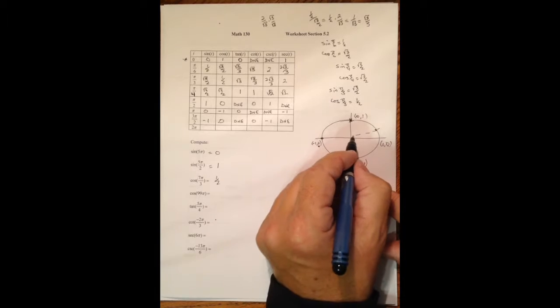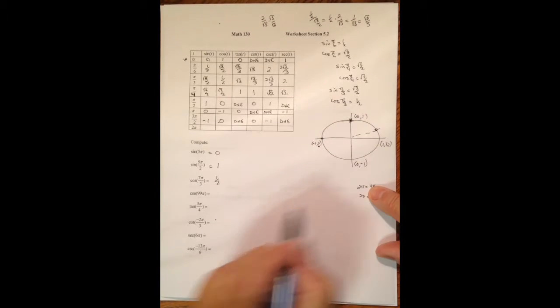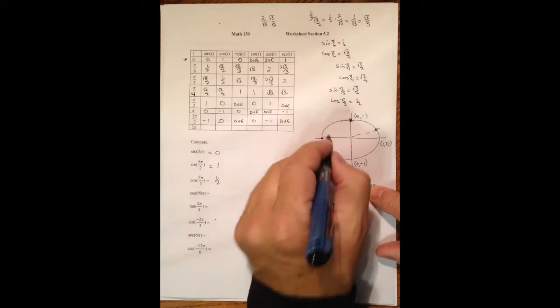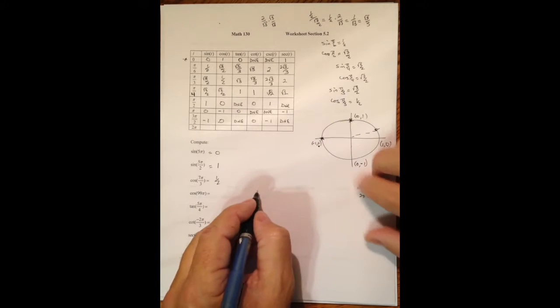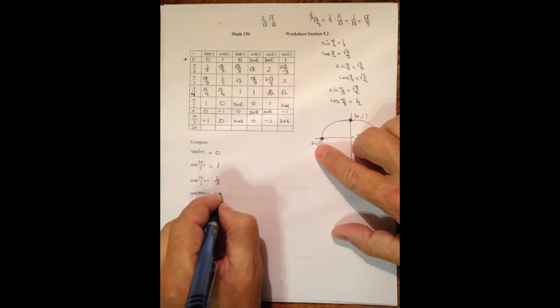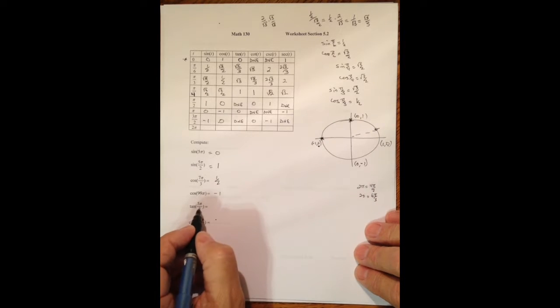Now, it's really not right there. It's more like this, but it's in quadrant 1. That's all I care about. Cosine of 99 pi. 99 pi is right there. The cosine is the x value. That's minus 1.